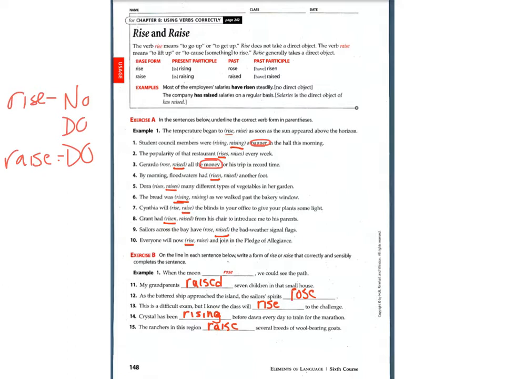For 5, it's going to be types. For 7, it's going to be blinds. For 9, it's going to be flags. Okay. For 11 through 20, direct object for raised, and 11 is going to be children. All right. And for 15, it's going to be breeds. All right. So key thing to note, raise and rise: rise does not take a direct object, but raise does.